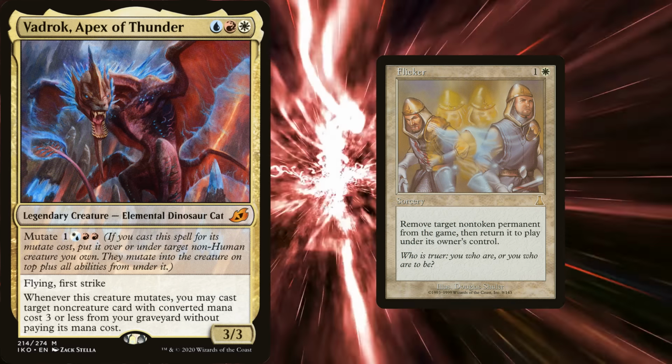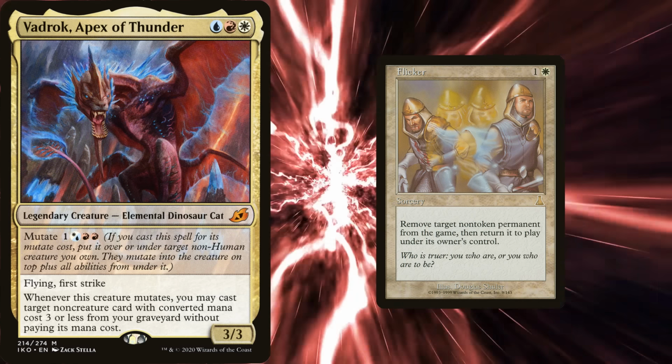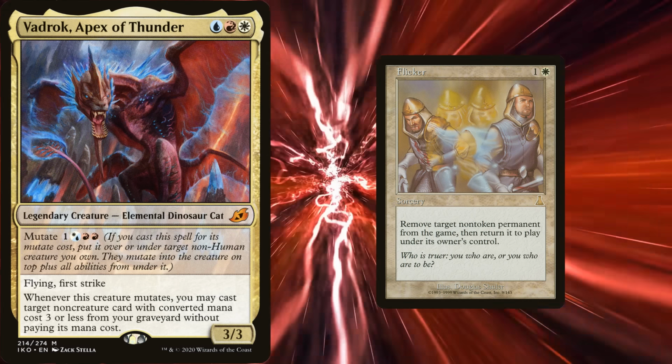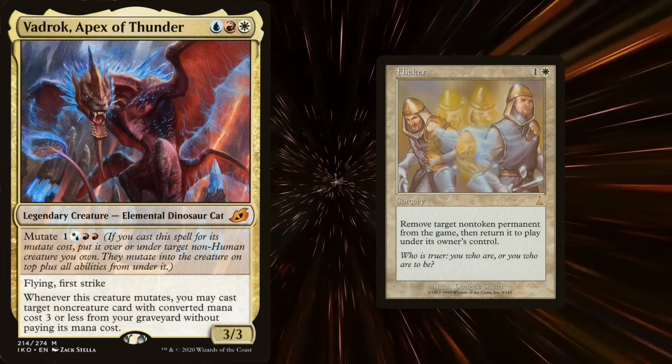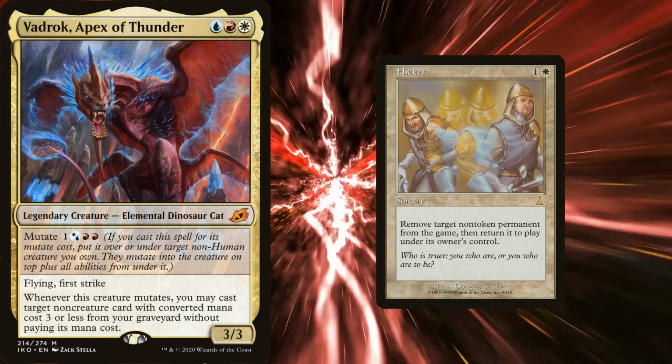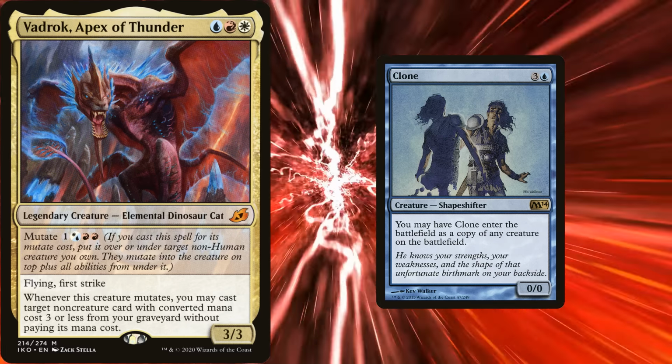If you blink a mutated creature, they'll get exiled, then return to the field as different creatures instead of one creature, which isn't exactly intuitive. Worst of all, logistically, all of the abilities a creature gains from mutate can be copied by a clone effect.